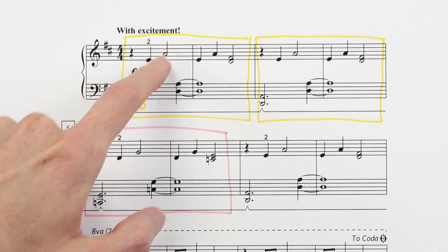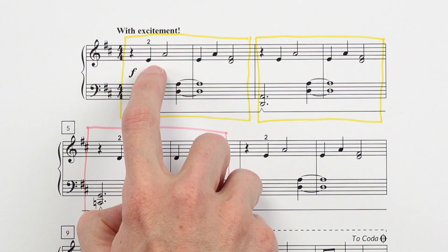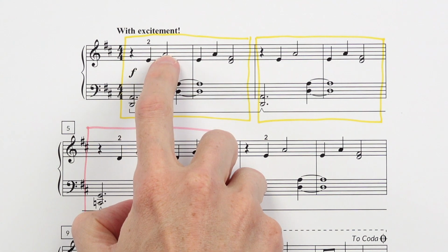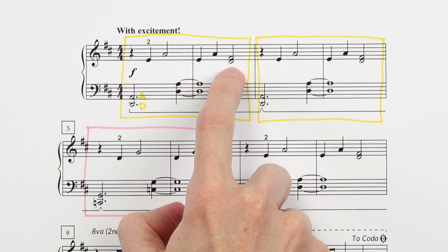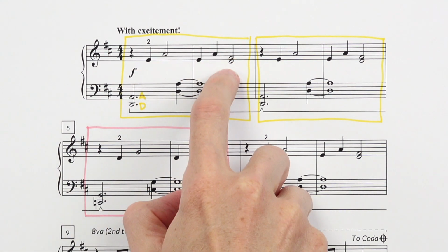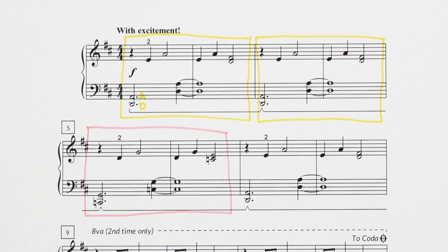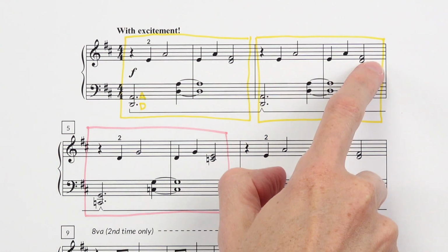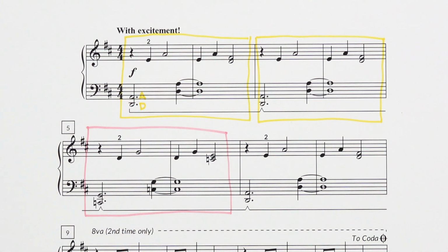Now what's going on in the right hand? See how we have this interval of a fourth from E to A, and then it resolves to a third, D to F sharp. Same pattern again. Now, what happens here? Can you tell me the names of these two notes?